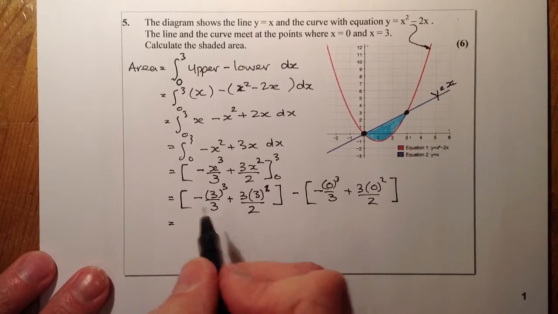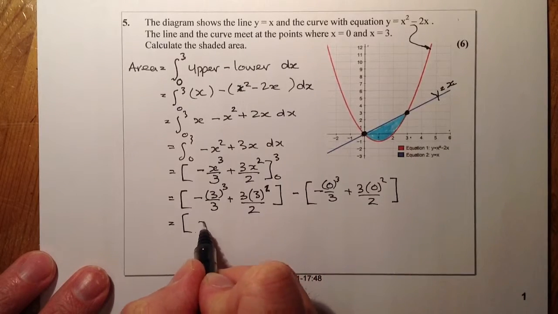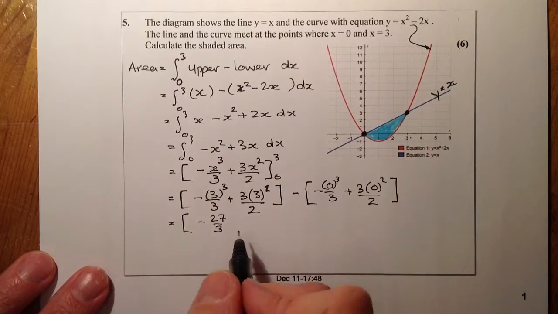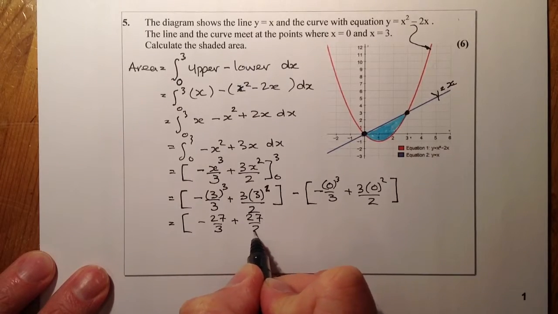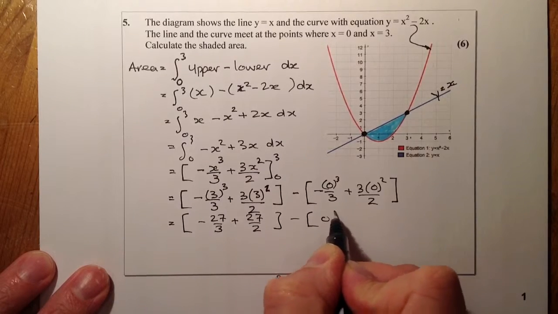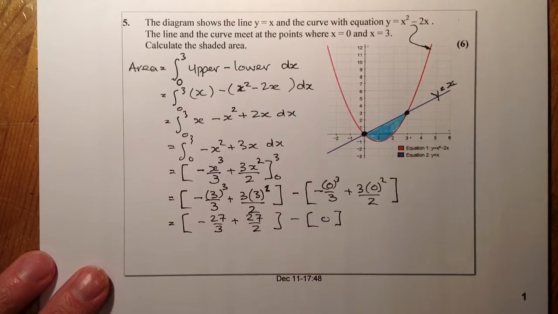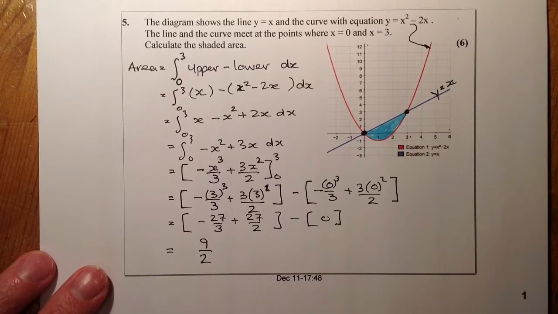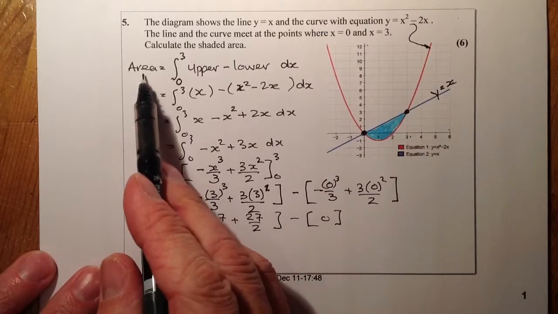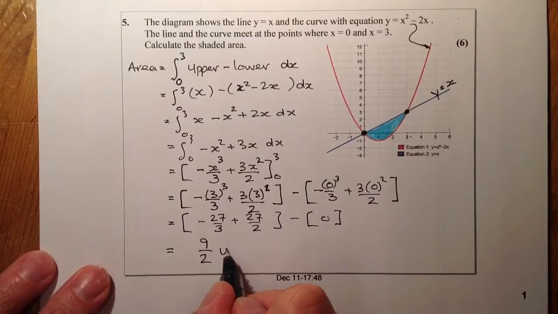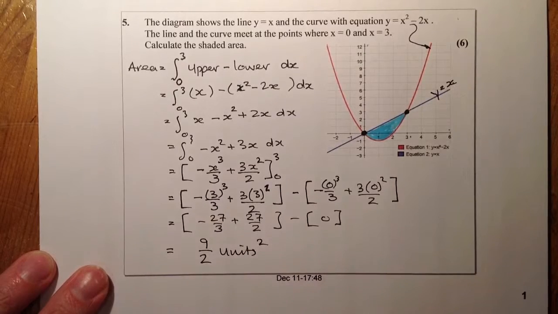Right, to work this through, I've got minus 27 over 3 here. I've got plus 27 over 2, and this part here works out to be 0. If I put that into my calculator, or I work it through as fractions by trying to make the numbers balance to 6, what I can get is 9 over 2. You'll have your calculator, so I'd use the calculator for this question. Again, it's the area that I'm working. I don't know what the units are, so I'll just call it units squared. And that's the question complete.